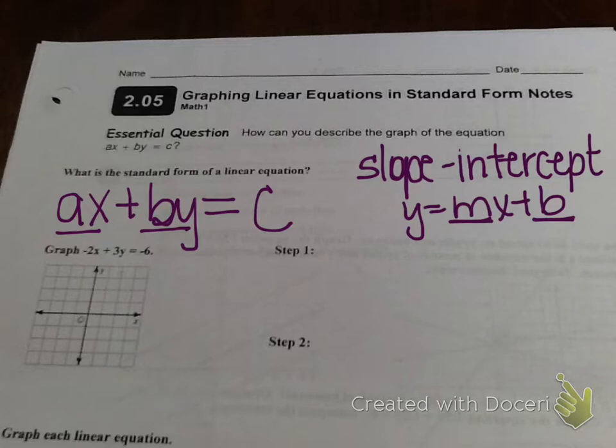So, if we're graphing negative 2x plus 3y equals negative 6, step 1 is to solve for y, or make it say y equals. That way we can turn it into slope-intercept form and have an easier time graphing it.